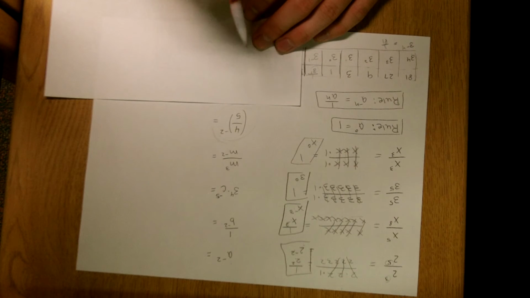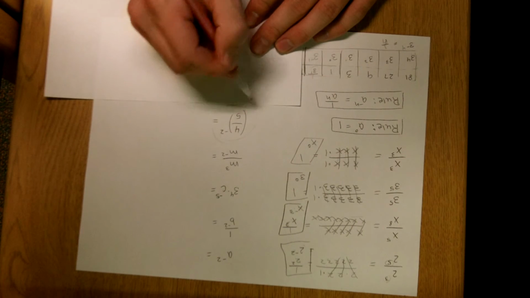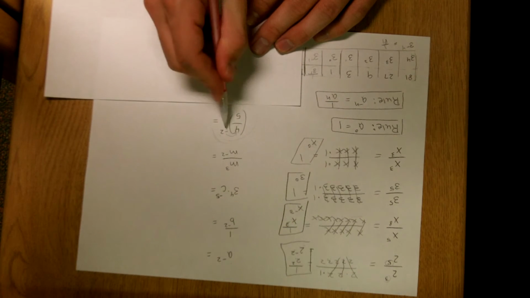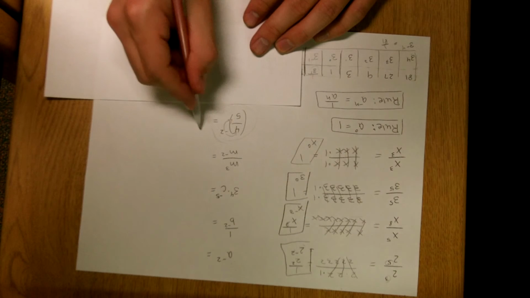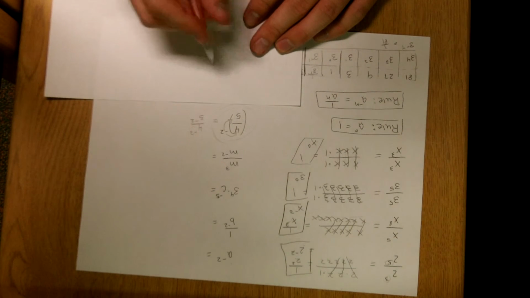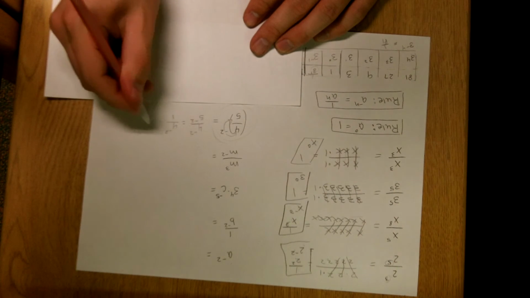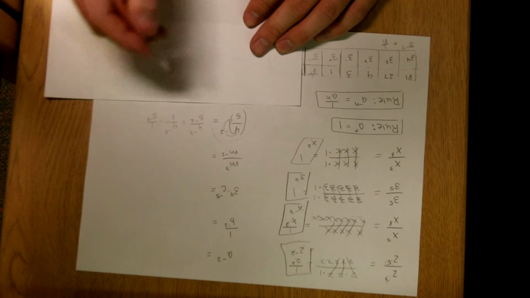Okay? So if we use our rules that we already know, if we have some exponent on this whole quantity of a fraction, we distribute this exponent to each part of the fraction. So this is really 4 to the negative 2 over 5 to the negative 2. This can be written as 4 to the negative 2 over 1 times 1 over 5 to the negative 2, because when you multiply fractions, you're multiplying numerator and denominator.